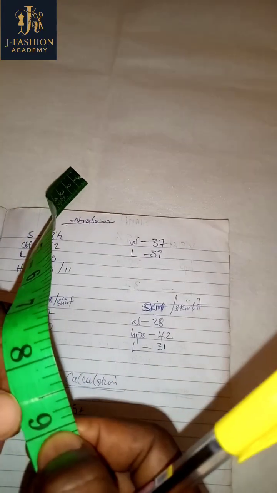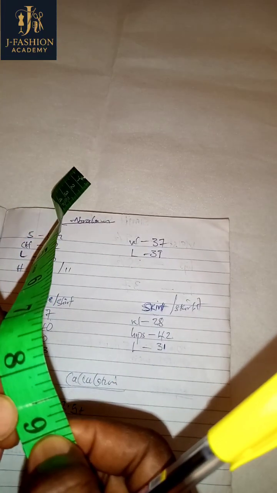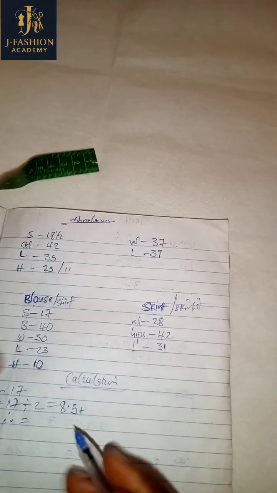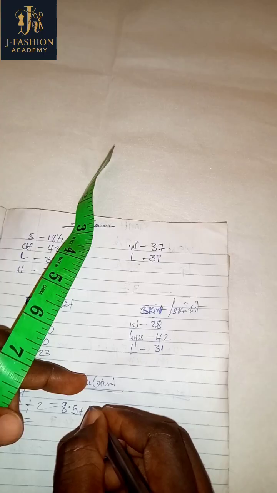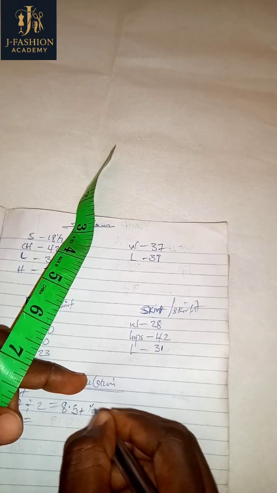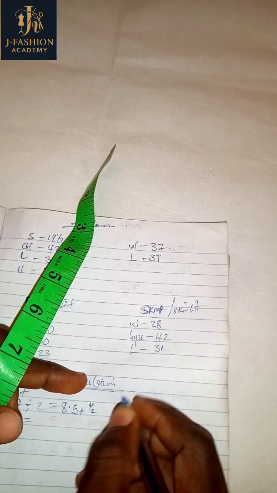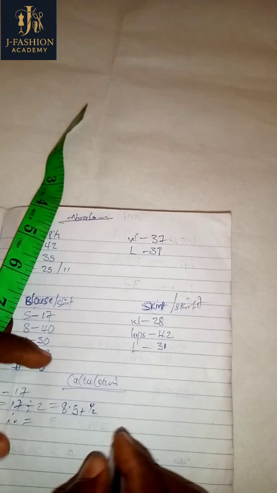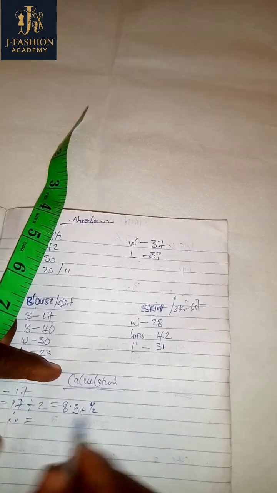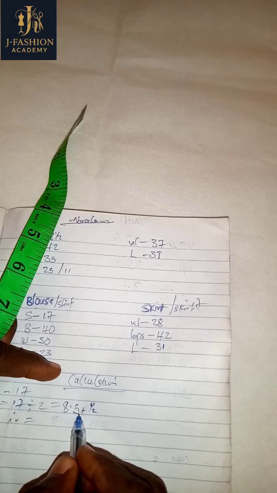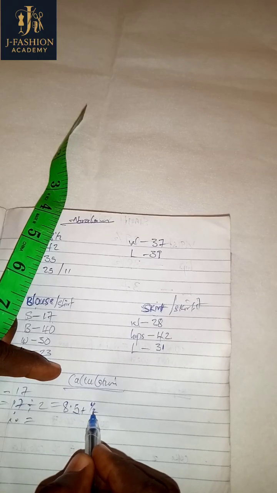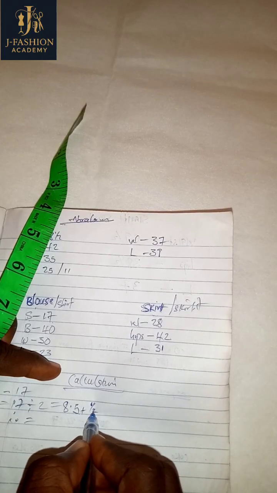We are going to add this half inch, going to give us 9. Then you add this half inch for your sewing allowance.